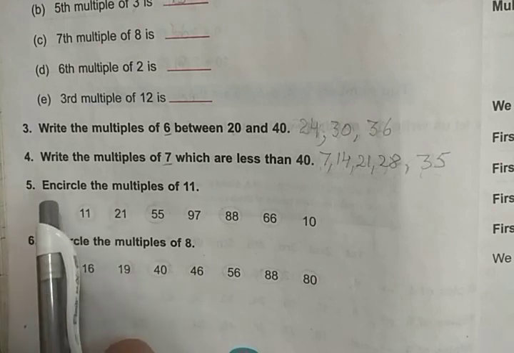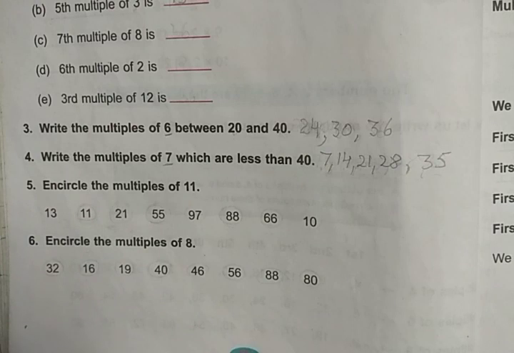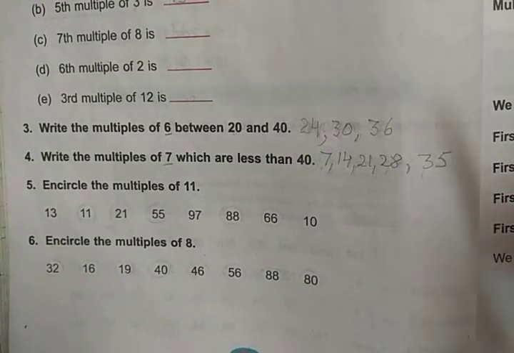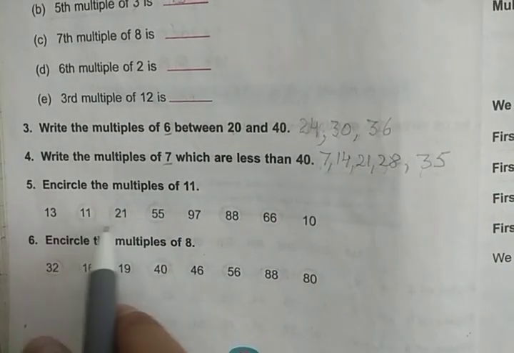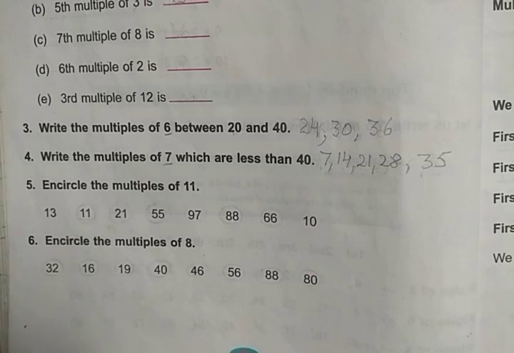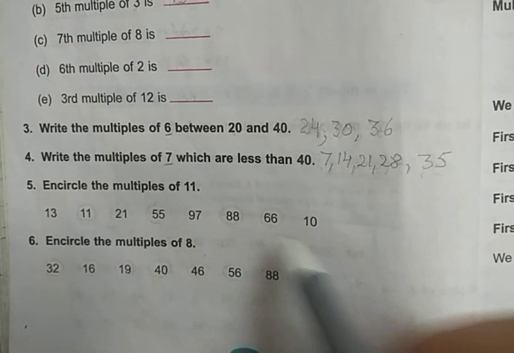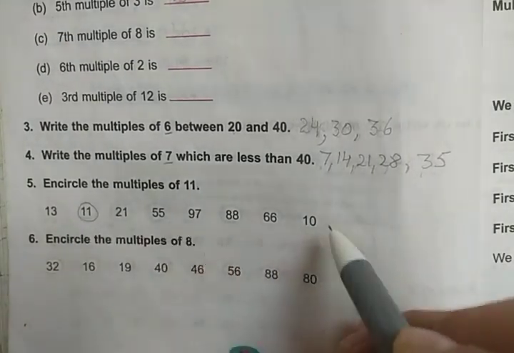Next question. Encircle the multiples of 11. This is a very easy question. Just recite the multiplication table of 11 and find out which one is the multiple of 11. For example, 11 1s are 11. Is there 11 here? Yes. 11 2s are 22. No, there is no 22.